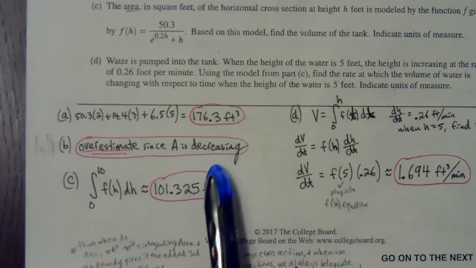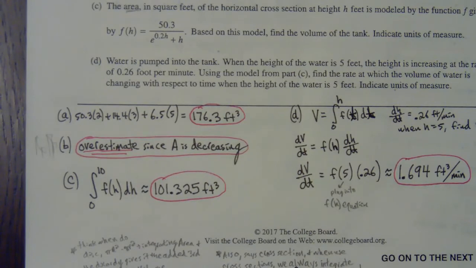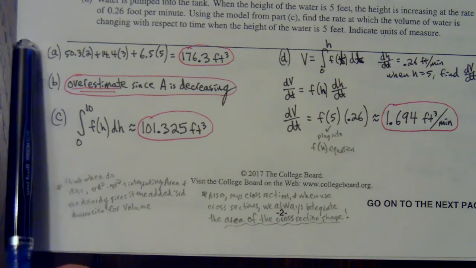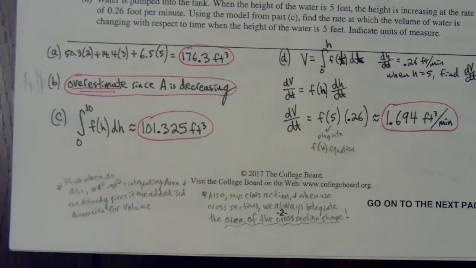But that's the justification that we want to practice and we want to be perfect on. If you look at my work here, that's what I was doing to the side. I just drew a decreasing function, and then I show that those rectangles were above the curve, and then I just put overestimate since A is decreasing.